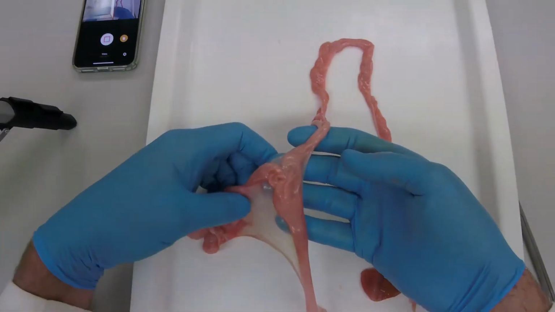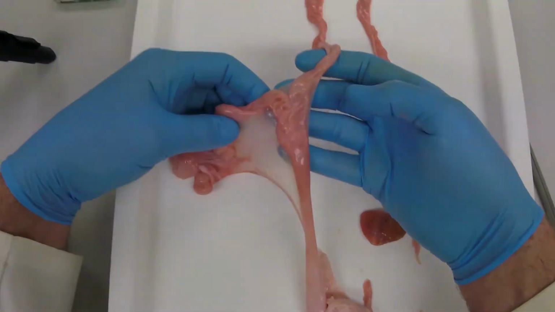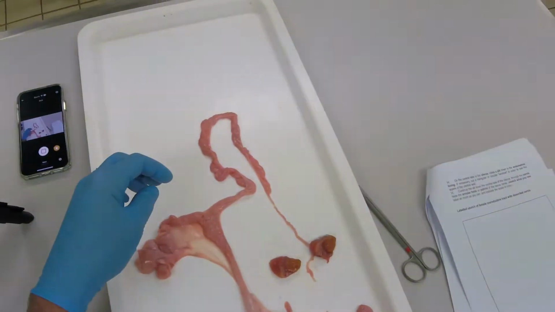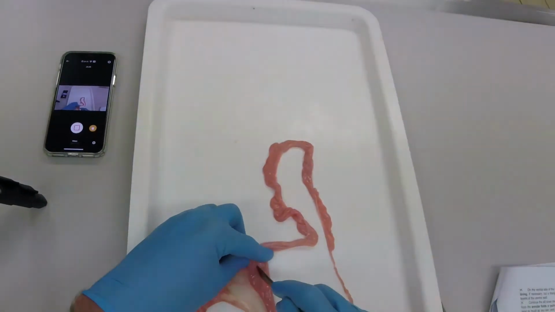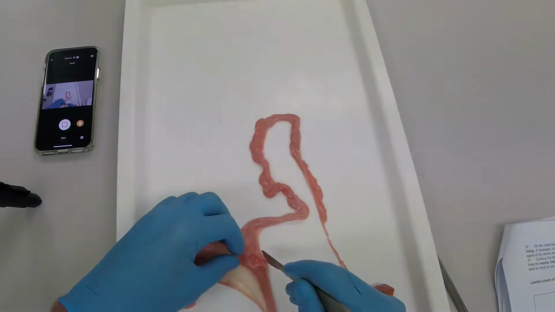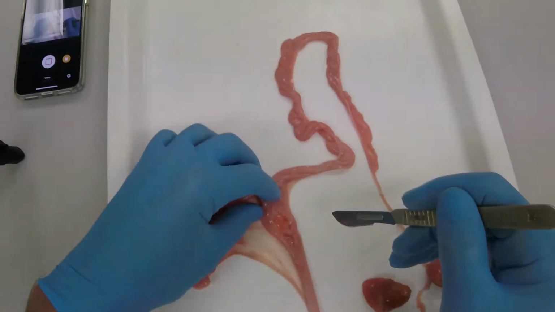Now I'm going to have a little bit more of a look. There's the uterine body, before it bifurcates into the uterine horns. I'm just going to open up the layers of the uterus.